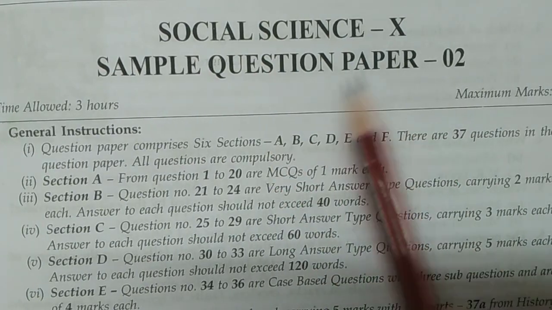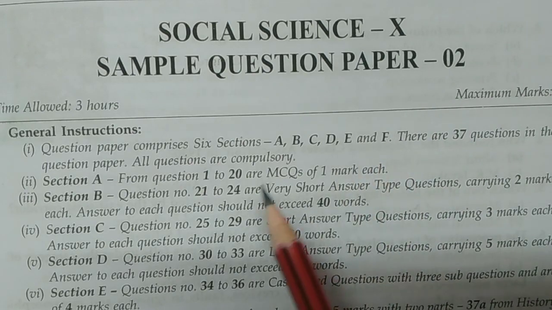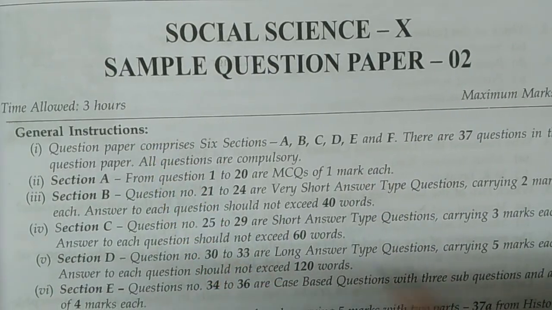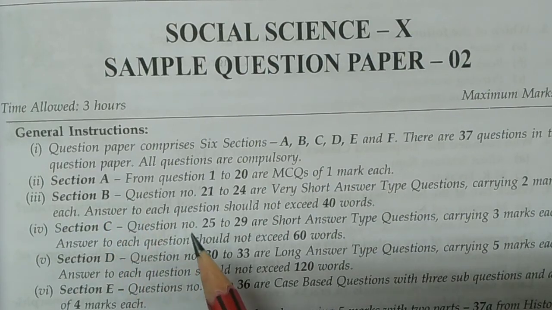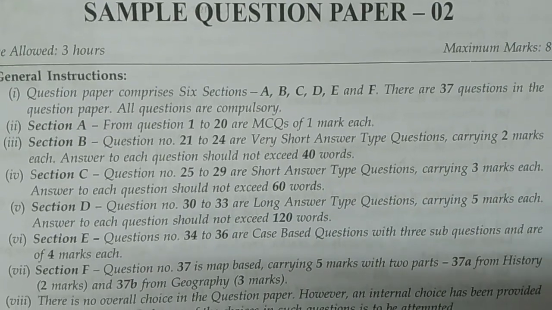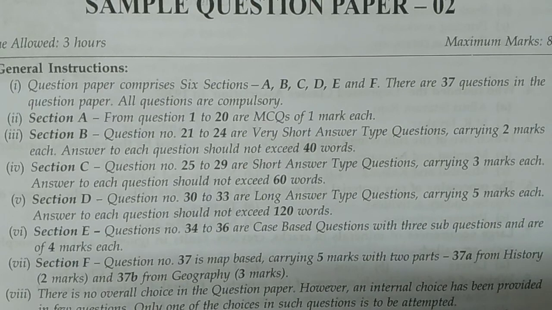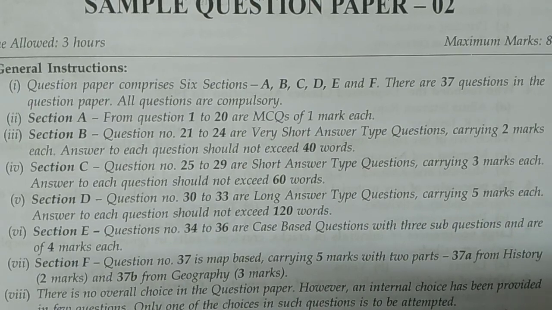Social Science Class 10 sample question paper 2. It contains 3 hours given here and maximum marks 80. This general instruction is really very important. It will also work for your board examination, and it's from the recent board examination of 2024. You must be aware of these general instructions. Now you need to understand all these things properly.